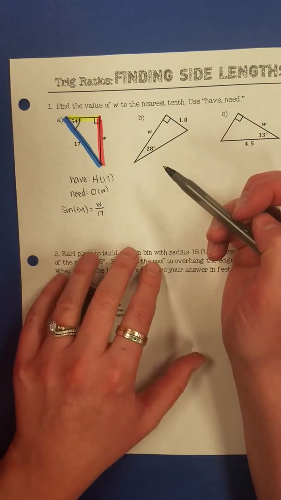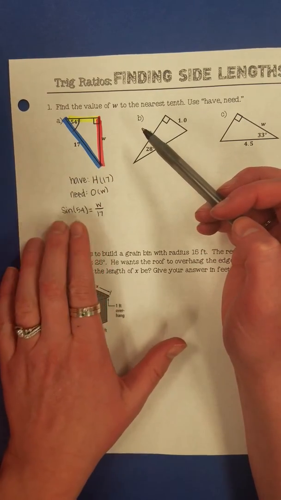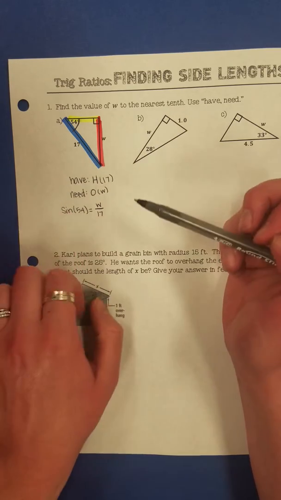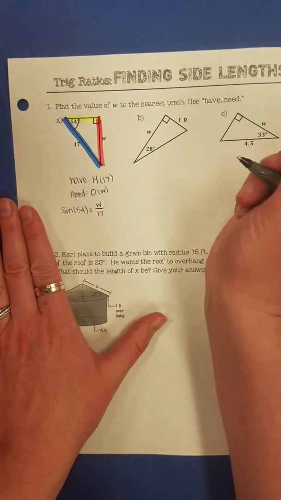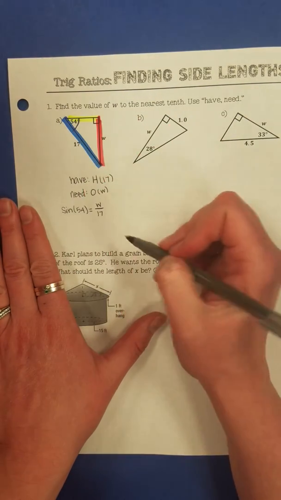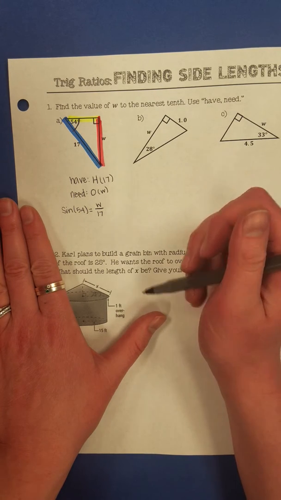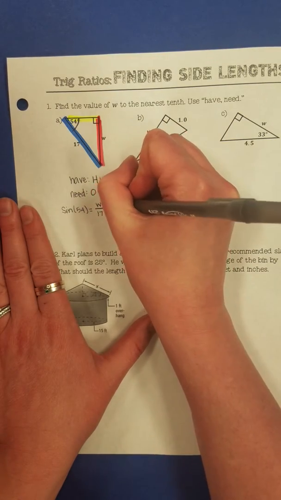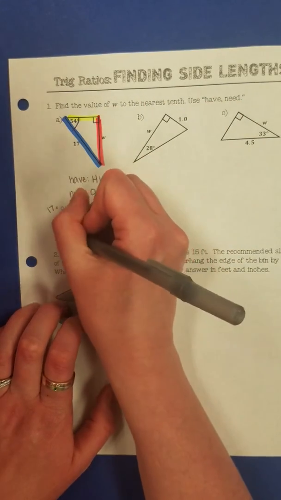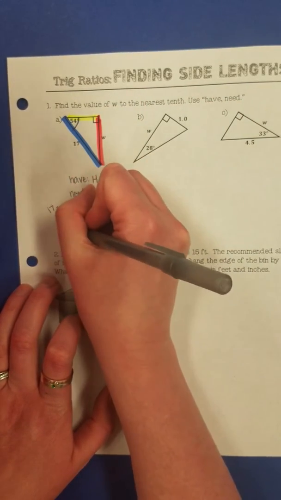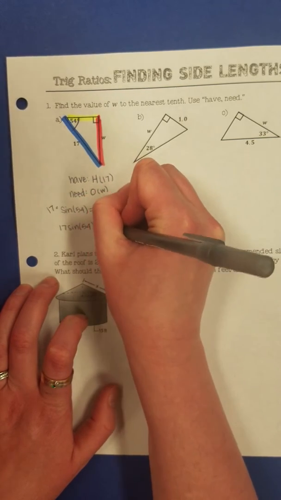Now we're going to solve for W. It's just like any linear equation, except you just leave sine of 54 where it is. Pretend that it's a number, even though we don't have that number yet. The first thing we need to do, and really the only thing we need to do, is get W by itself. The opposite of division is multiplication. So we multiply by the denominator so that it will cancel out. I'm going to multiply by 17 on both sides. And 17 times the sine of 54 is going to be equal to W.